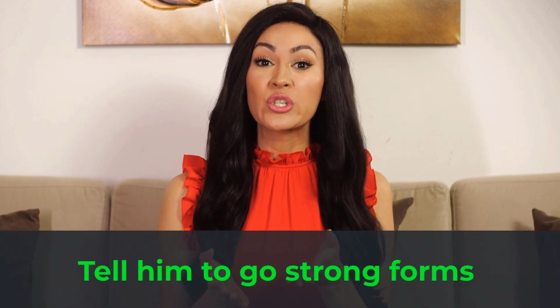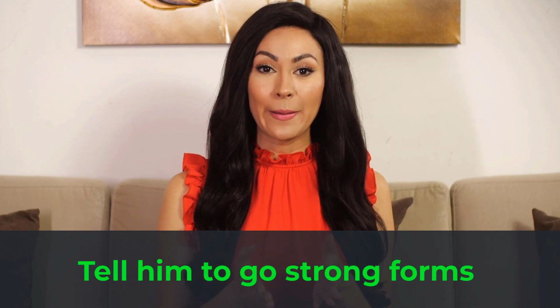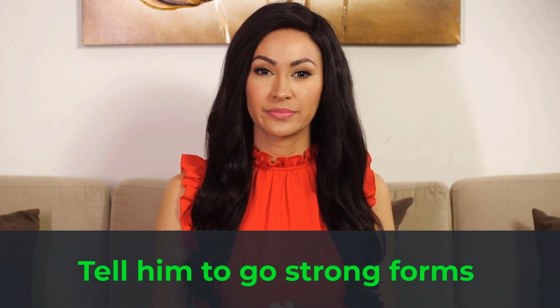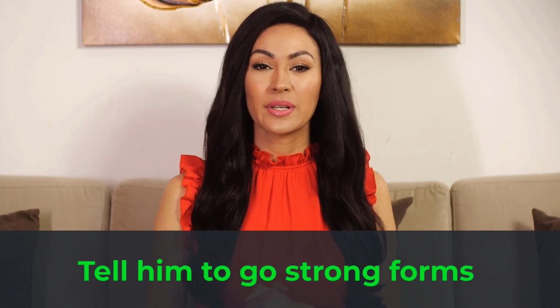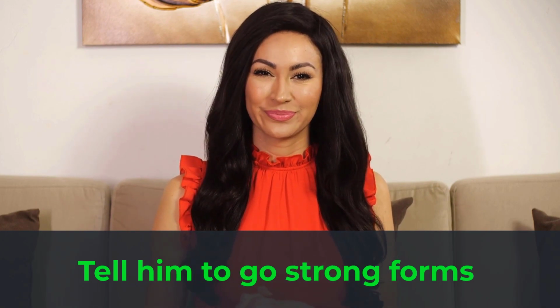Another example. Tell him to go. The strong forms: him, to. The weak form: tell him to go. As you can see, the grammatical words "him" and "to" are unstressed and have a weak form when pronounced inside a sentence.